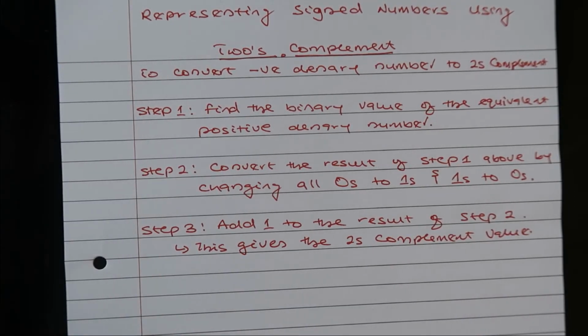Hello everyone and welcome. In this video we're going to be looking at how to represent signed numbers using 2's complement. We're going to look at how to convert negative denary numbers to 2's complement and how to convert 2's complement numbers back to denary.